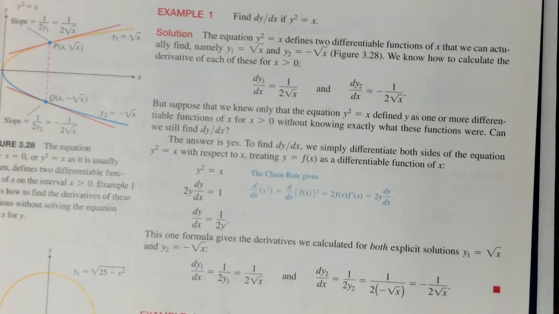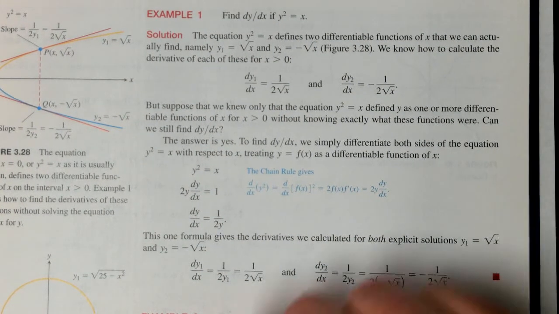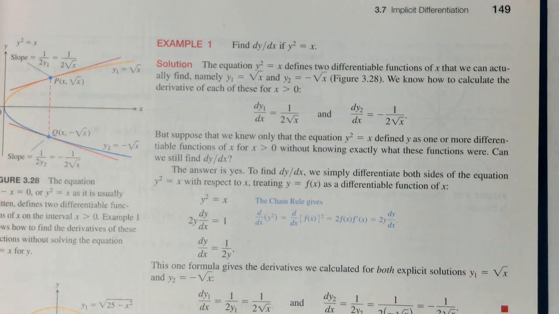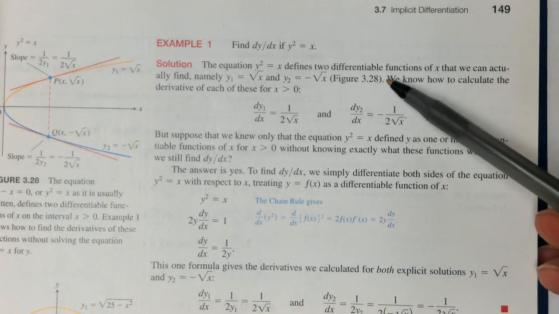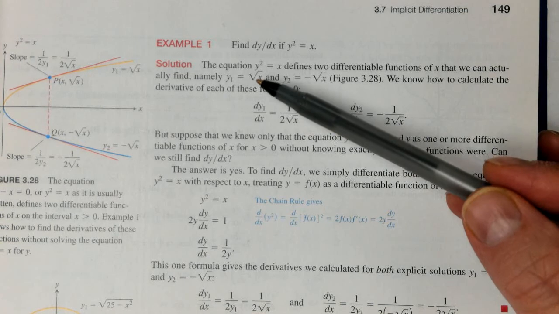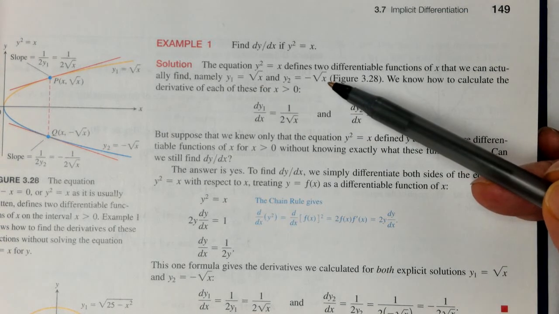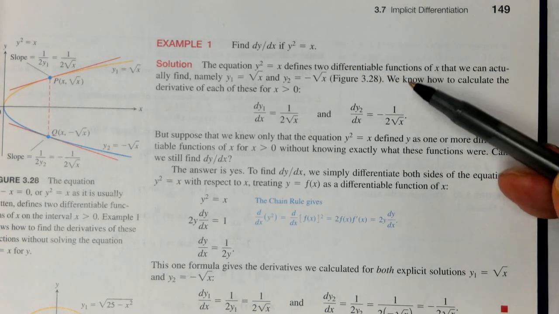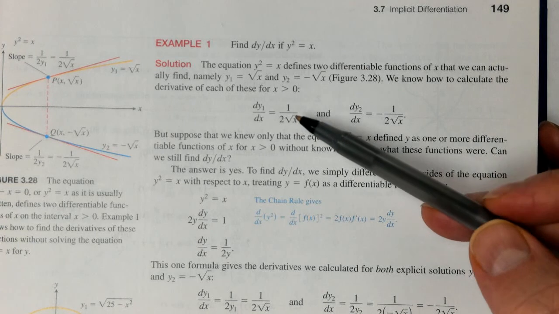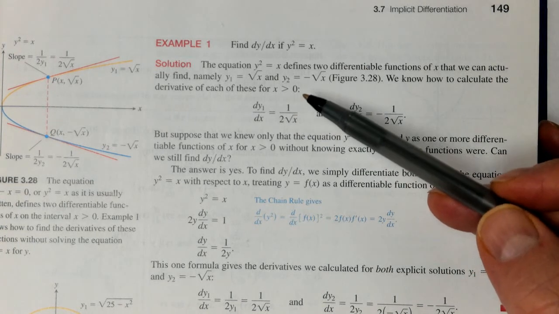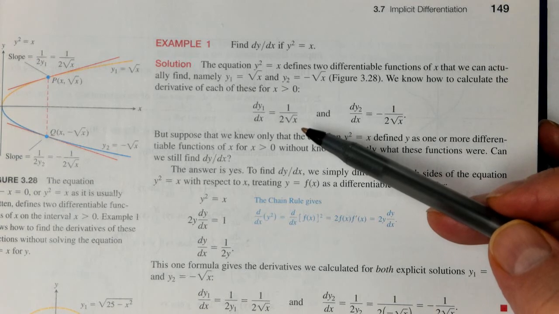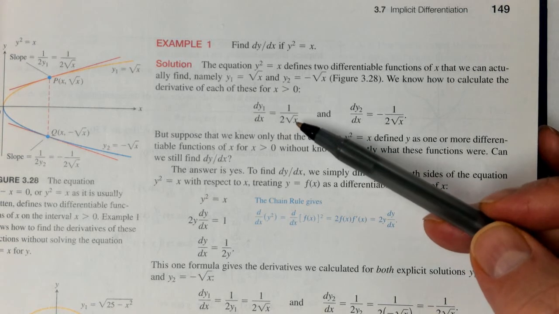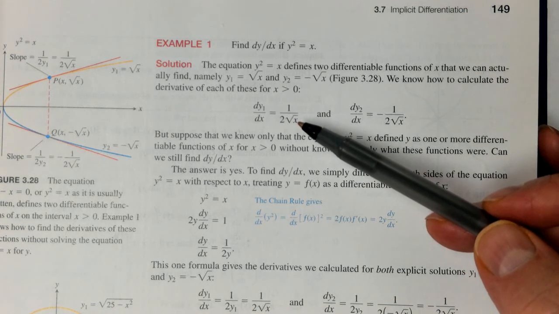in our first example, it says find dy dx if y squared equal x. So we have two differentiable functions, one of them the square root of x and the other the negative square root of x. This is when we solve for y by square root on both sides. And so we know how to calculate the derivative for each of those if x is greater than 0, which means that it would be defined underneath the radicand. So basically you have to have values x greater than 0 for this to work.